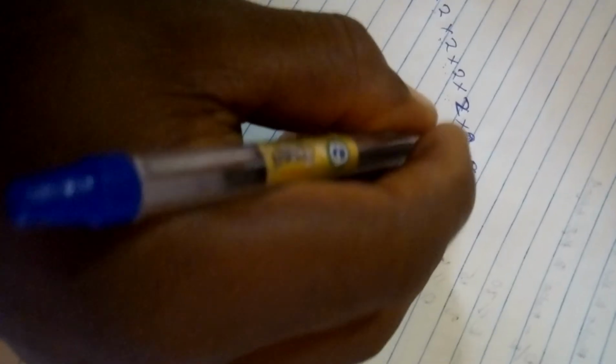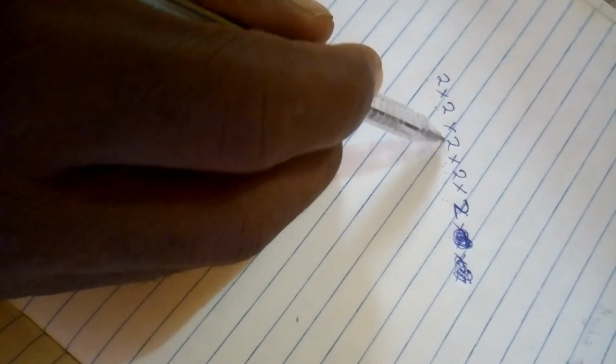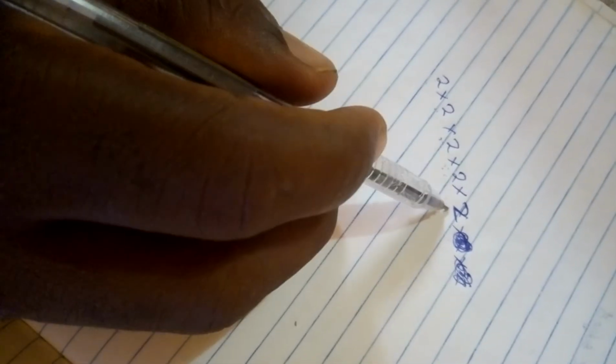Plus. Move to the next one again. 0 times the same thing here. Let's cancel one more 2 here. Do the same thing again. 2 times 2, 4. 4 times 2, 8. 8 times 2, 16. And 16 times 2 is 32. Do you get that now? We have now 32 here. Plus. Move to the next one.